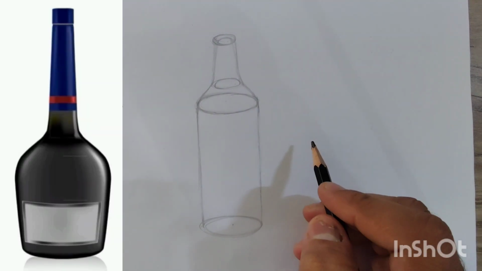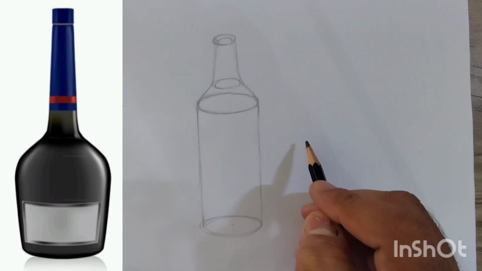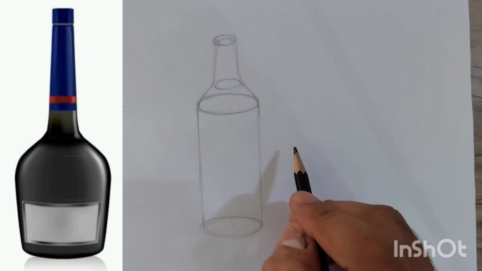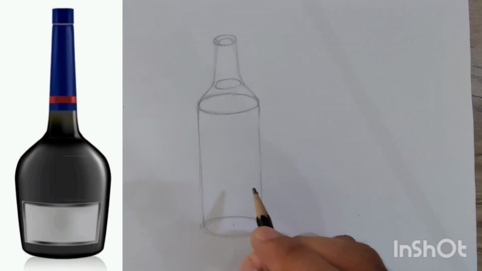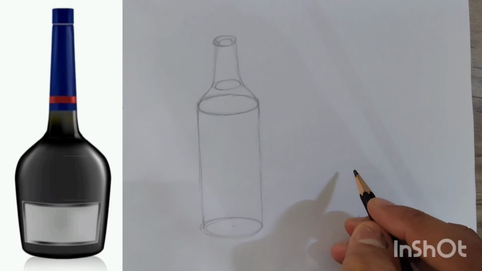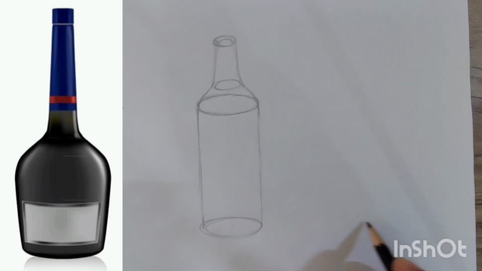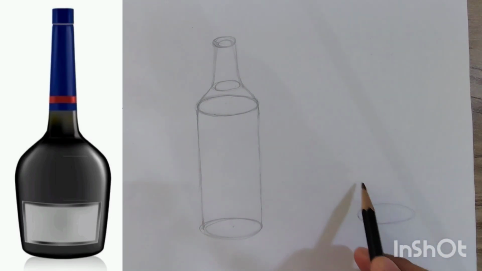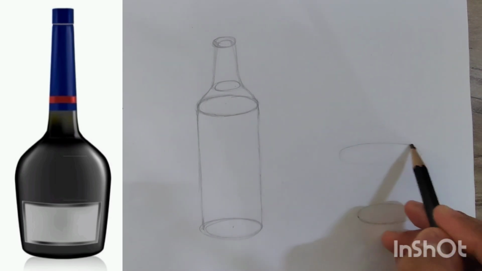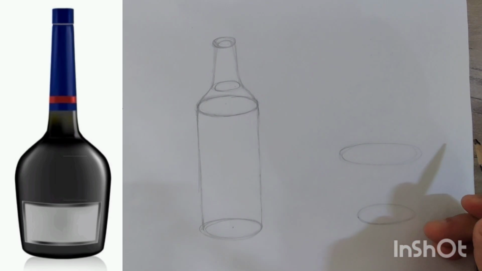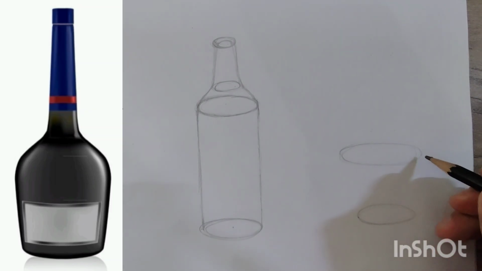Okay, so we will draw another object, the same type of bottle, but the shape is different. Okay, so let's get started. As you can see on the left side, we have another shape of the bottle. So first of all, we will draw one ellipse in the bottom part, and another ellipse in the middle of the shape. You can see, and let's connect both of them to each other.